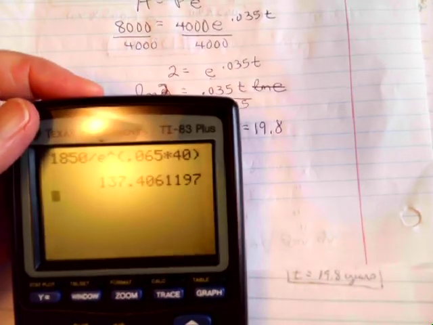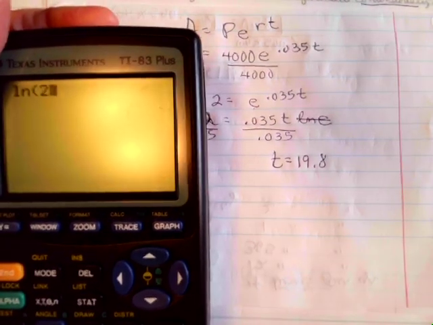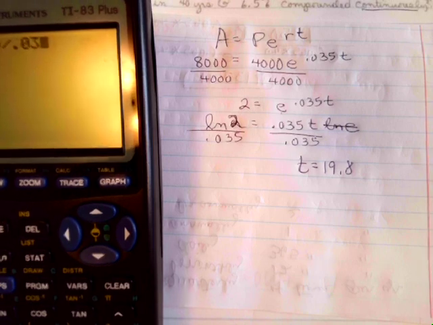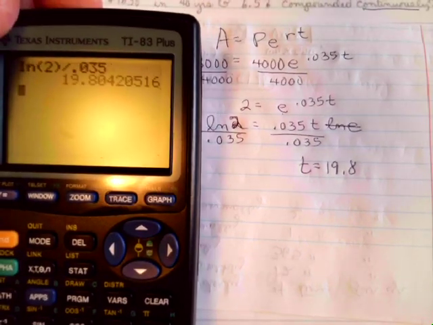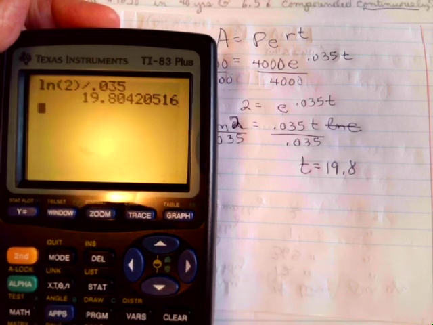Let's put that in the calculator and be sure that's what we get. Natural log of 2, close parentheses, divided by 0.035 comes out to be 19.8.